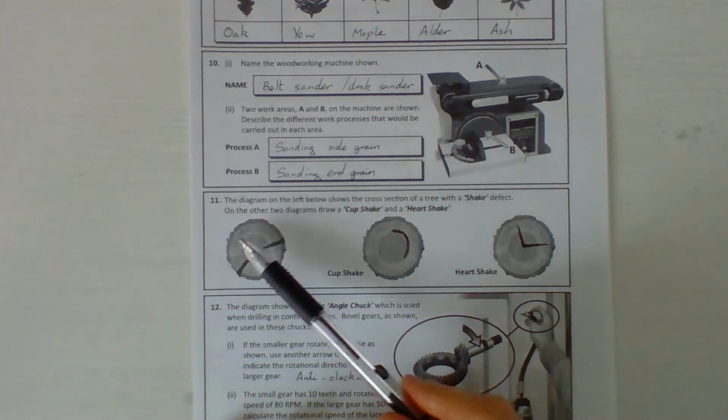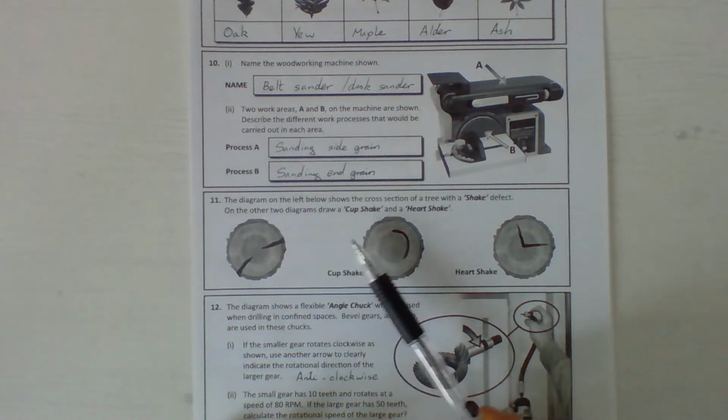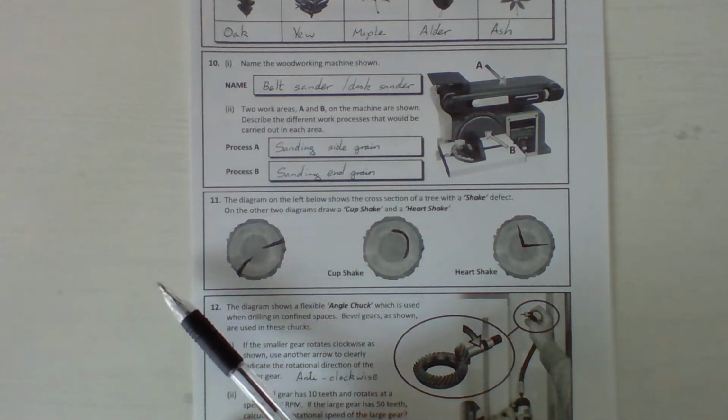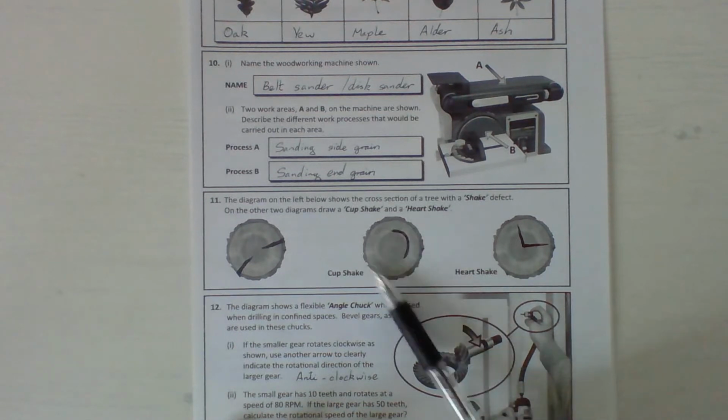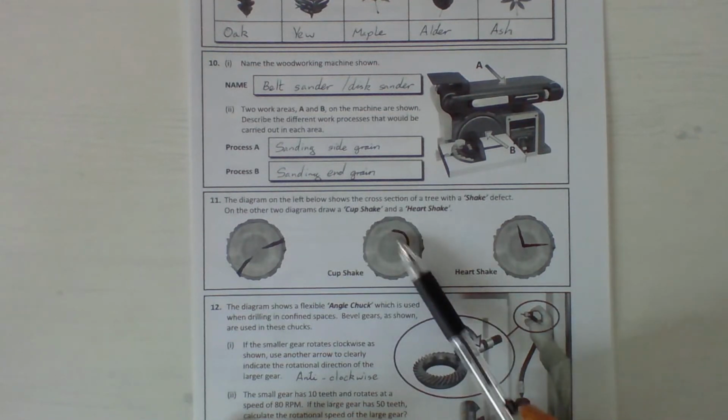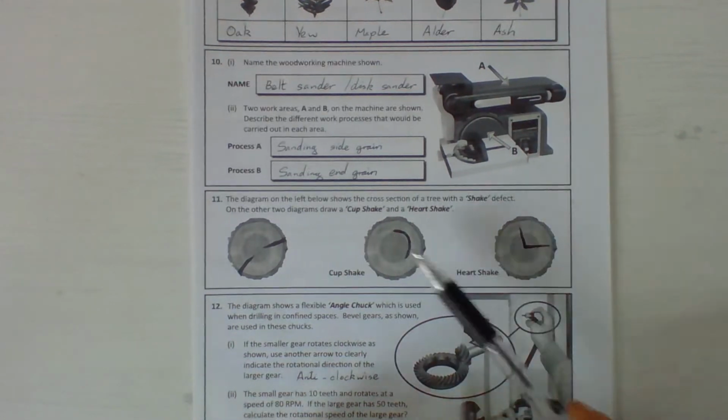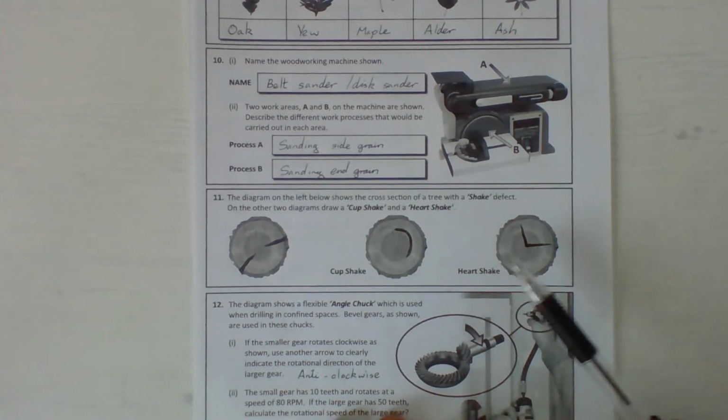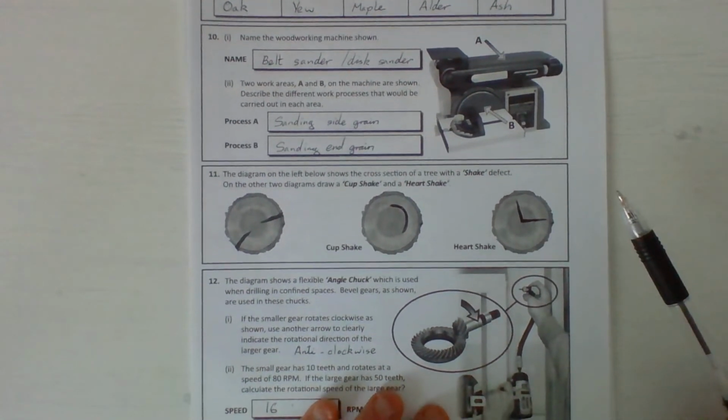Question 11. So you have your different shakes. Shake defects. What we're asked here is to draw in a cup shake. So it's in a cup shape between growth rings really. And then this one here is a heart shake.